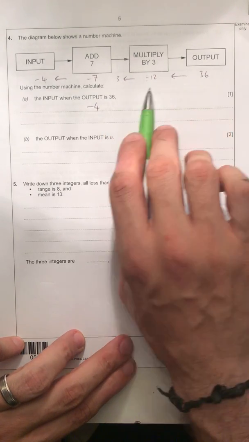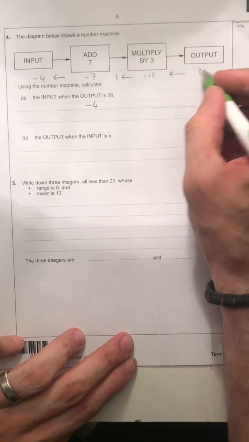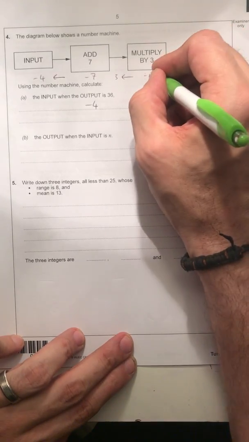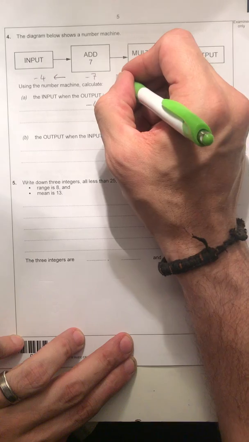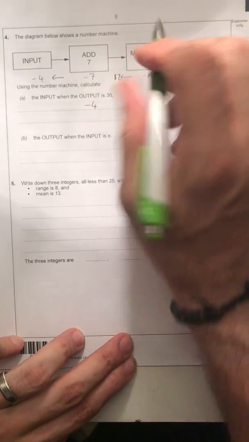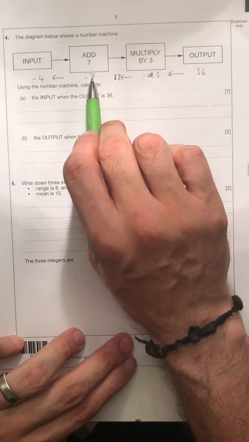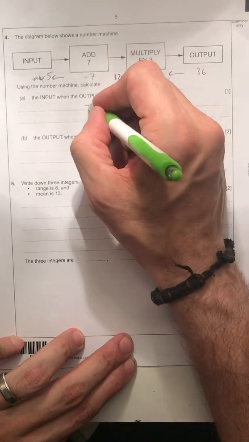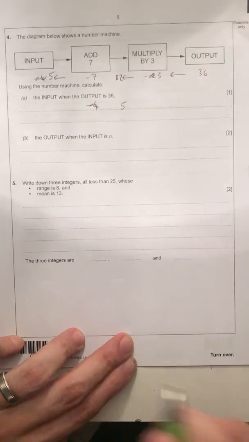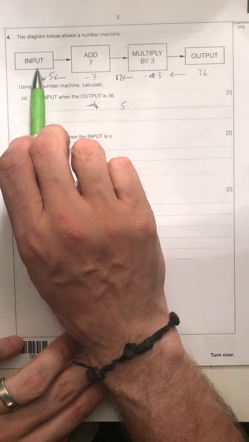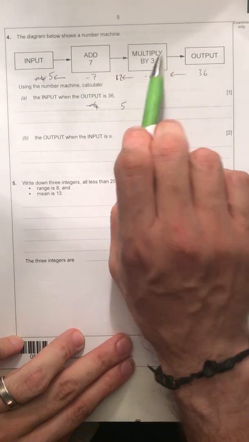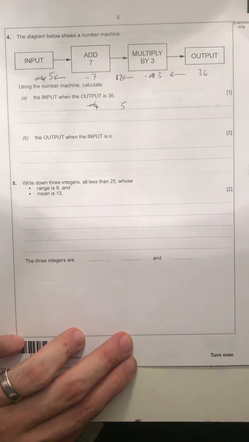Sorry, I've done that wrong there. 36, instead of multiplying by 3, I should be dividing by 3, which gives me 12. And then instead of adding 7, I take away 7. So my answer here should be 5. And this is going to be 5 here. Okay, and you can just check that. If I put 5 in, add 7, that'd be 12. Multiply by 3, that gives me 36.